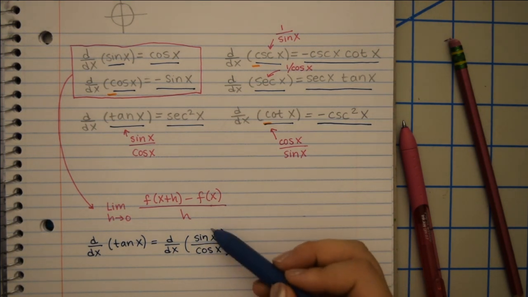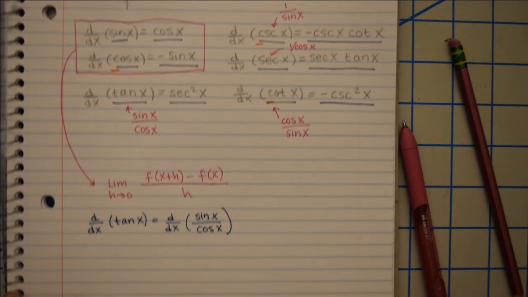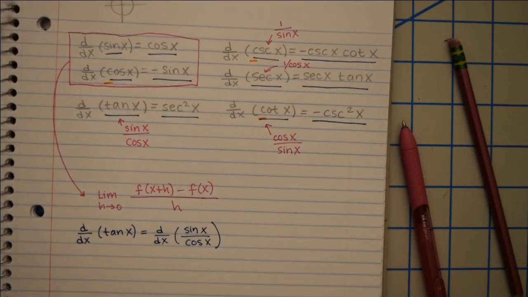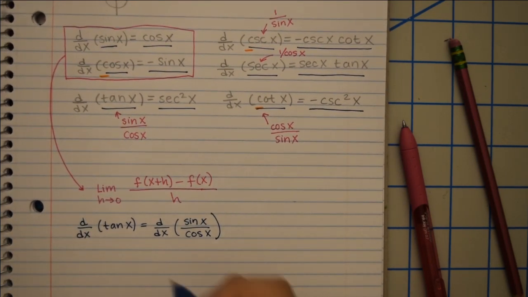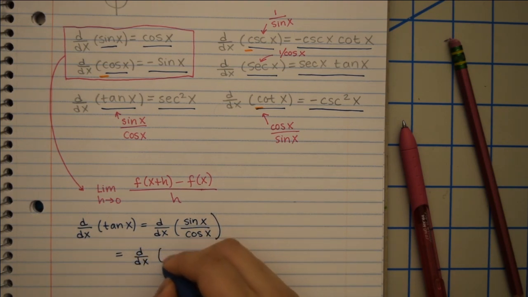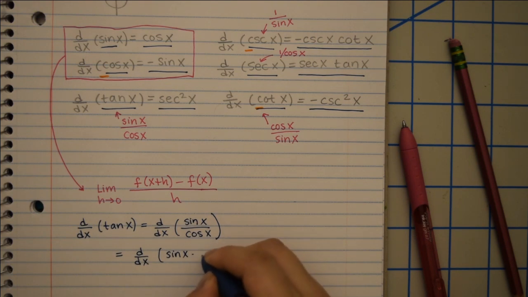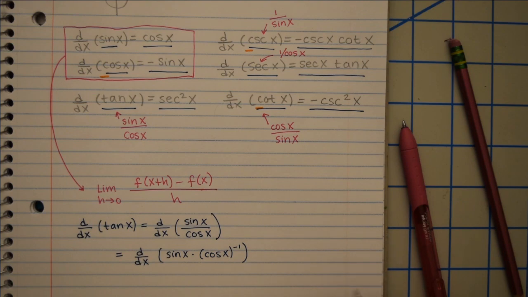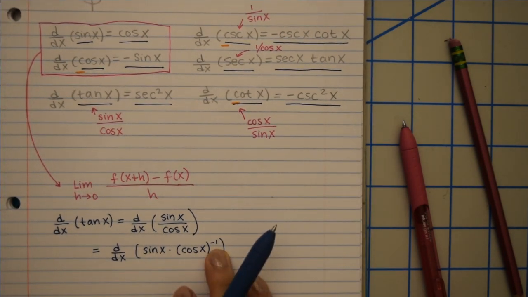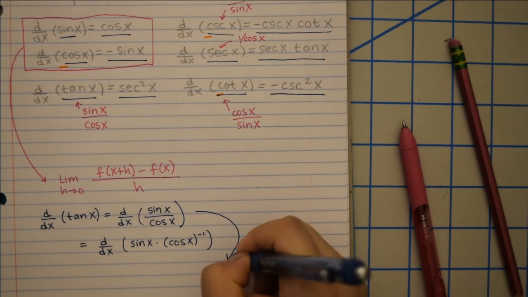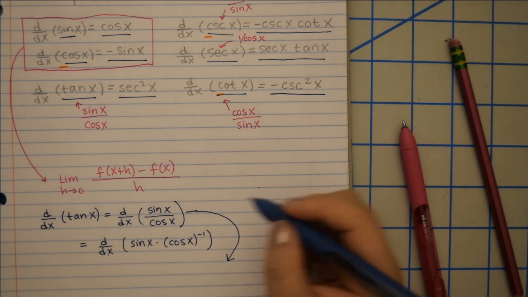And since we have a quotient, I actually don't like the quotient rule, probably because I never really got used to using it. So I like to write quotients in terms of products. Normally I would do something like this, and then I'd go ahead and use the product rule on the inverse, but I don't want to be a bad example, so I'm going to use the quotient rule.